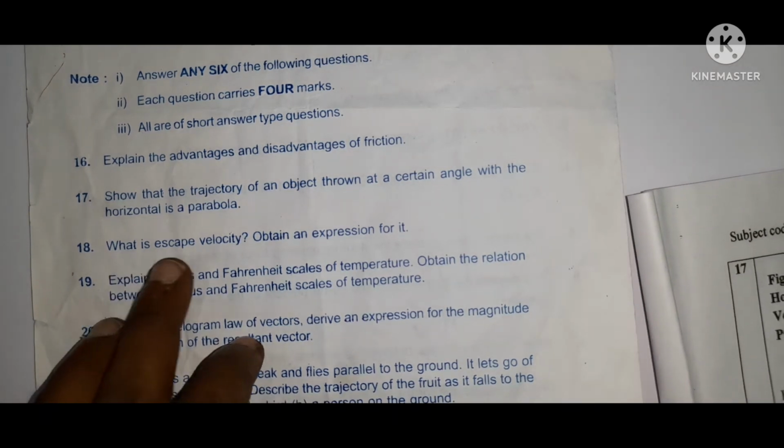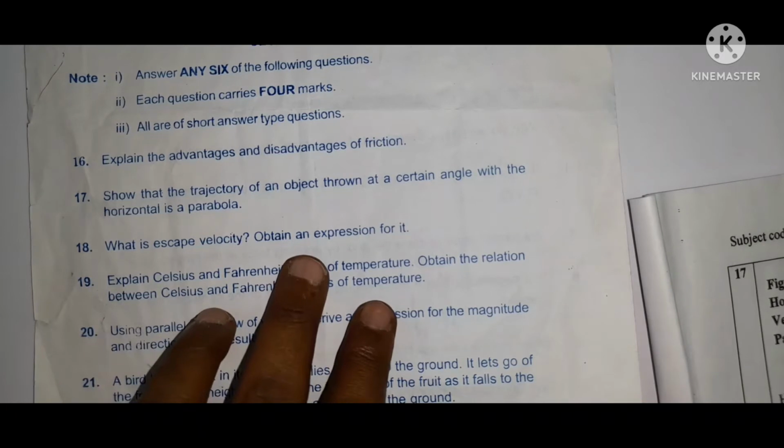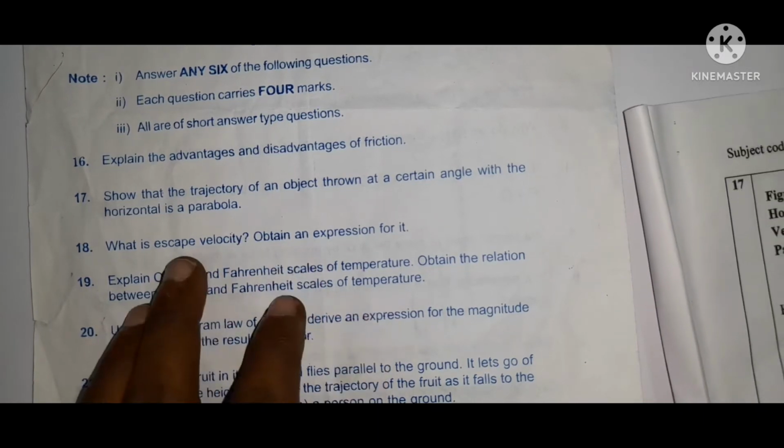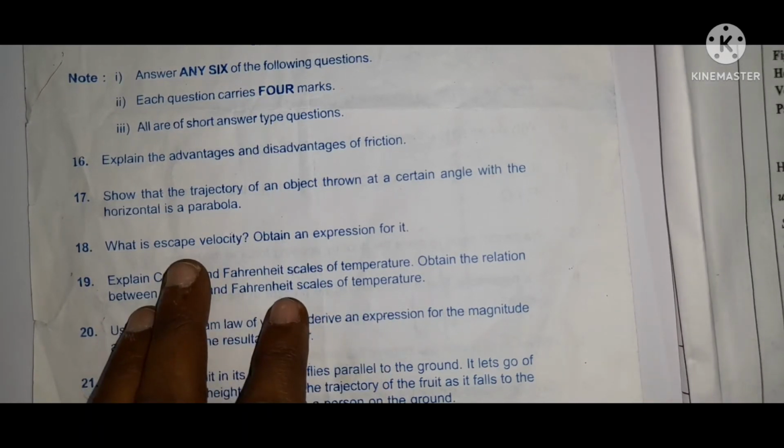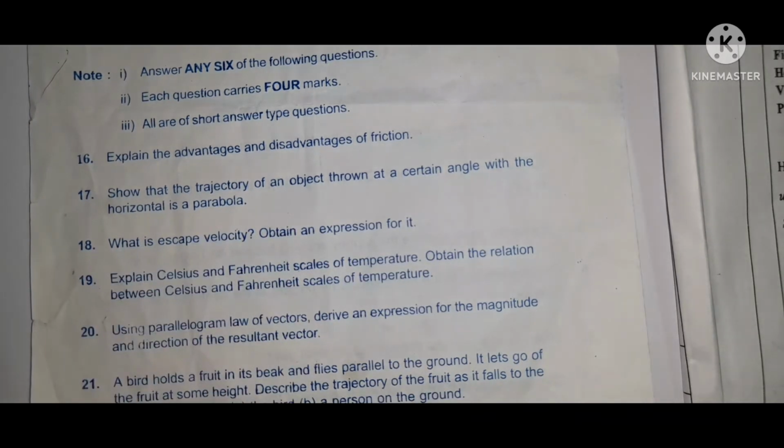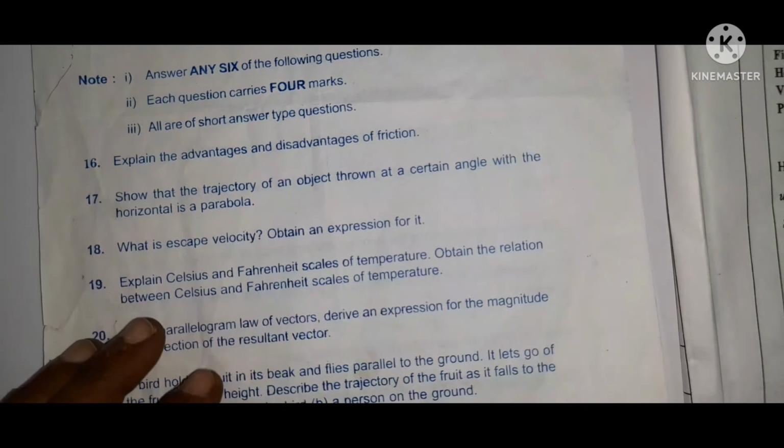Next, what is escape velocity, obtain the expression for it. This also you can check from there. For the escape velocity definition, 1 mark is awarded. What is the definition? The minimum velocity required for an object to reach infinity, that is, to escape from the gravitational pull of attraction of the earth, is called the escape velocity. Simple. For the derivation you can check my previous questions.